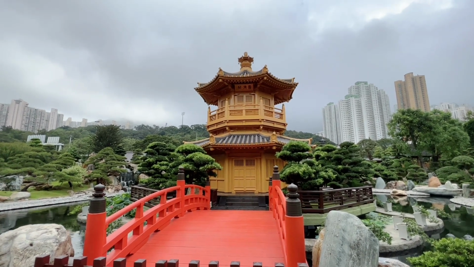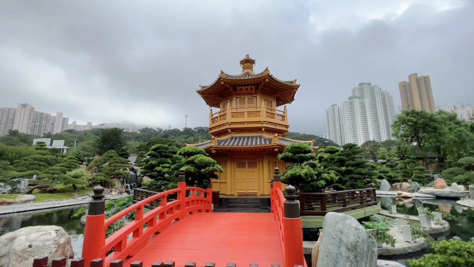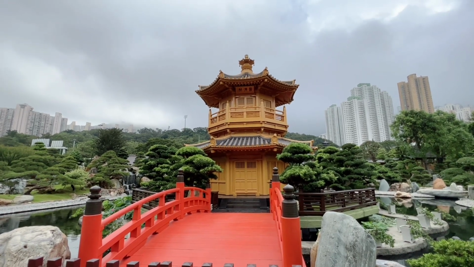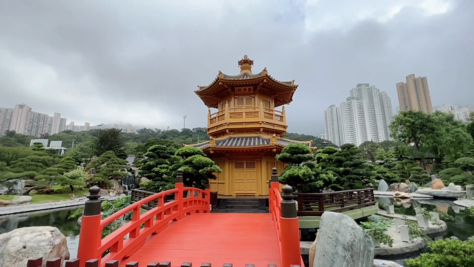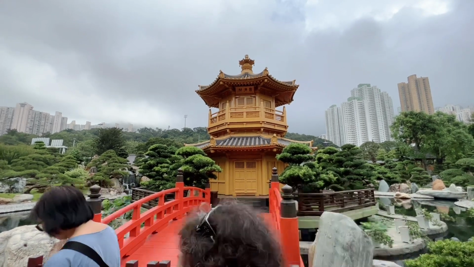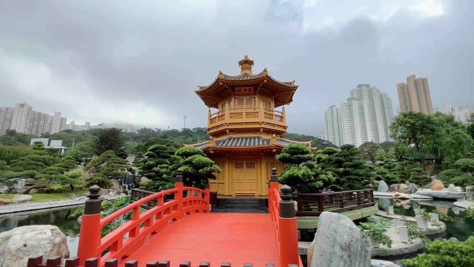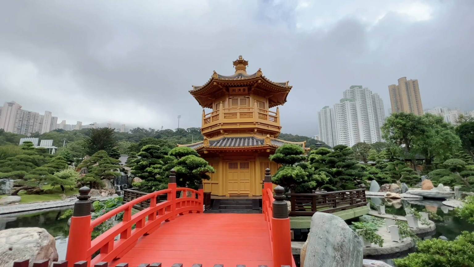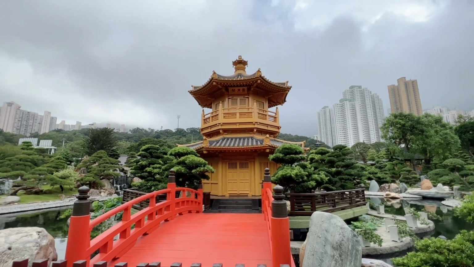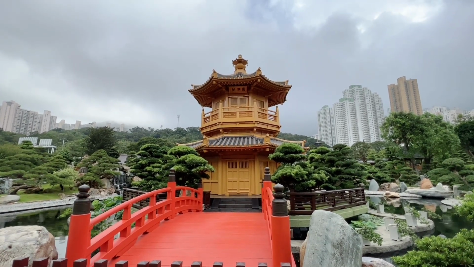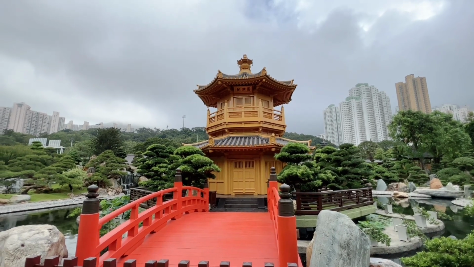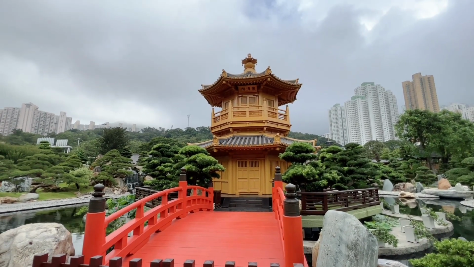Now Hong Kong is a very busy city. People are overworked and stressed, and so public places like these are really important. You can come here, get away from the hustle and bustle, relax and just enjoy the sound of birds, the sound of the water flowing, nice green open space.